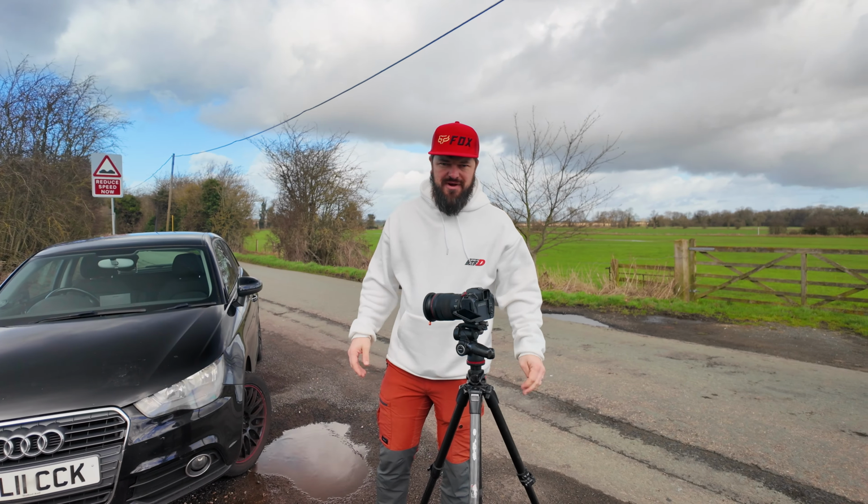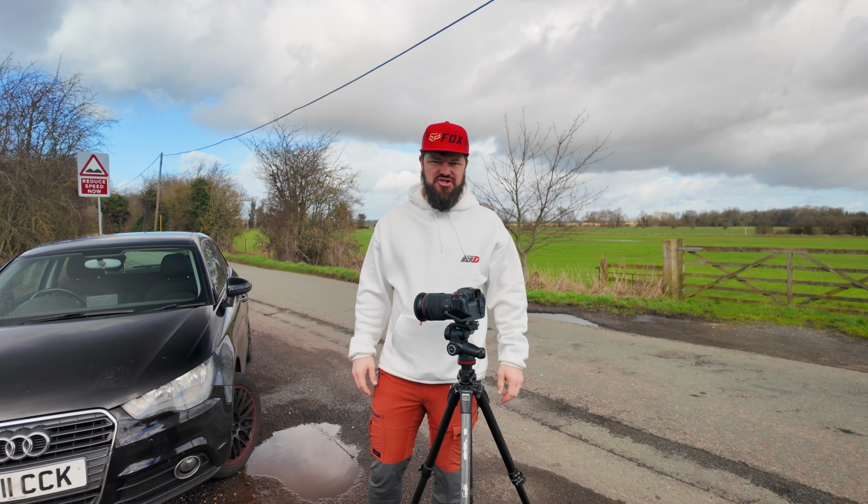Today we're going to be talking about focal length and how it can change your images. Let's go.